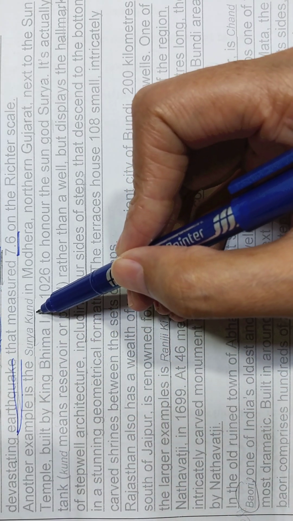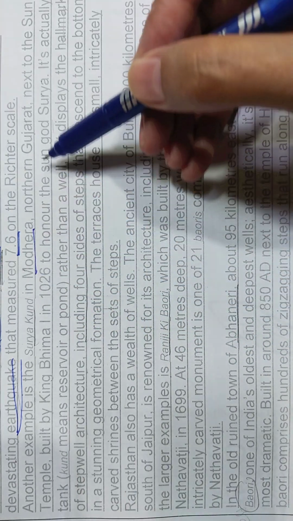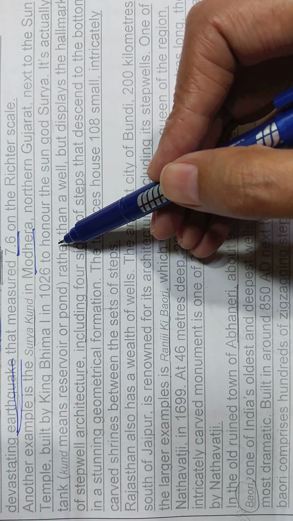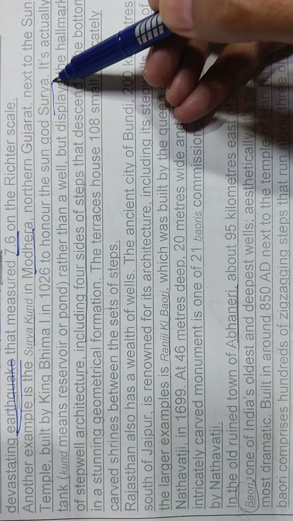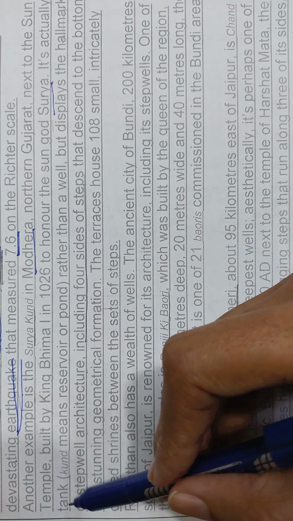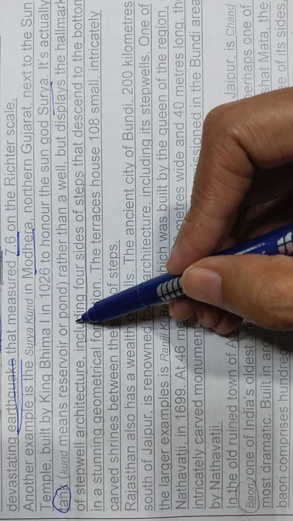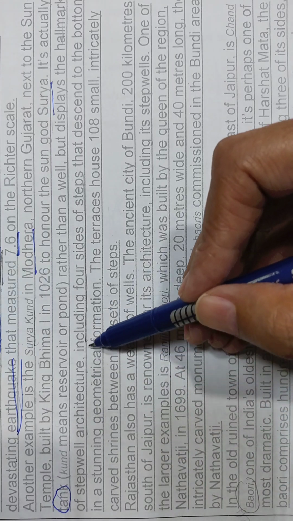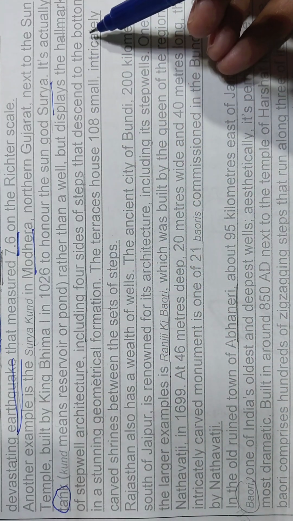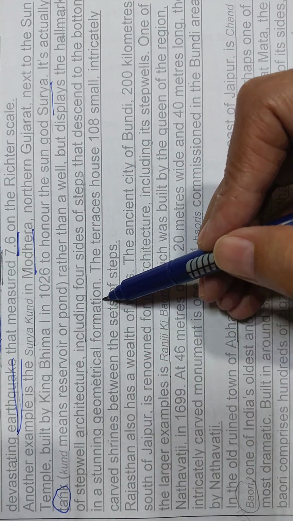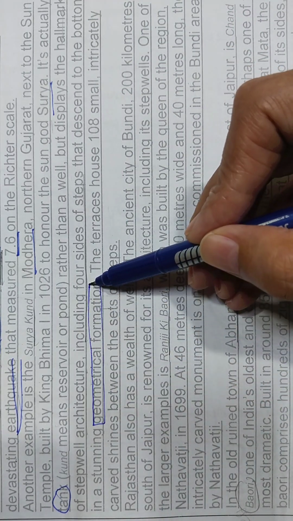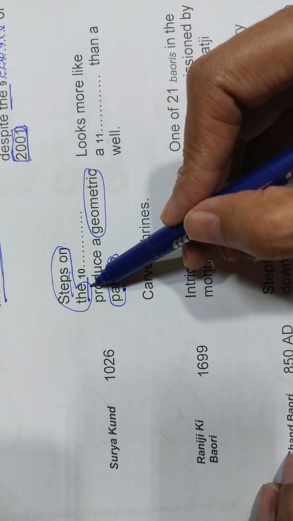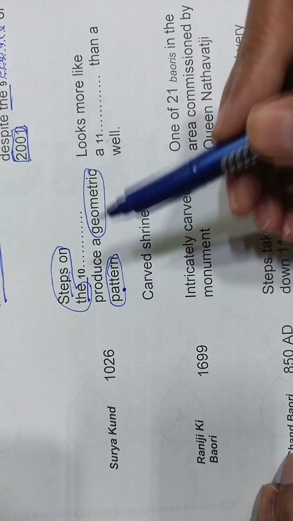Another example of this is Surya Kund in Modhera, northern Gujarat, next to the sun temple built by King Bhima in 1026 to honor the sun god Surya. It is actually a tank, reservoir or pond rather than a well, but displays the hallmarks of stepwell architecture, including four sides of steps that descend to the bottom in a stunning geometrical formation. They were talking about the geometrical pattern. Here is the geometrical formation. So let's move towards the answer. Steps on the dash producing a geometric pattern.